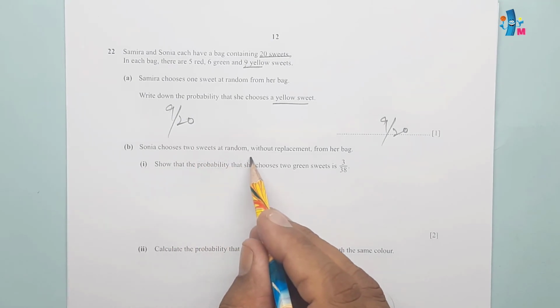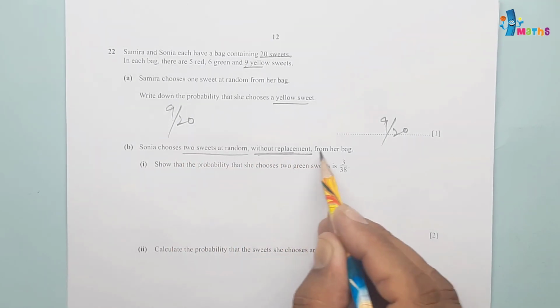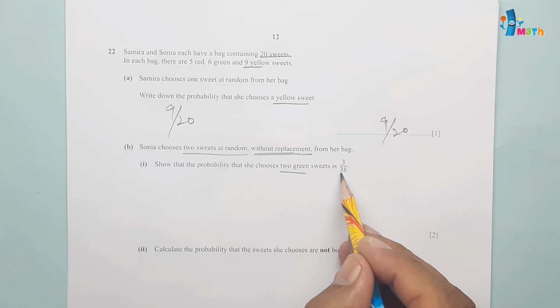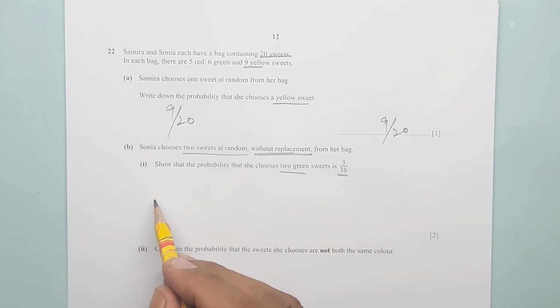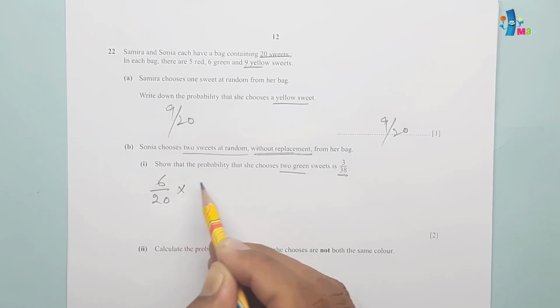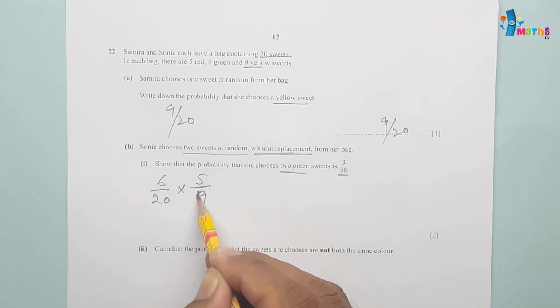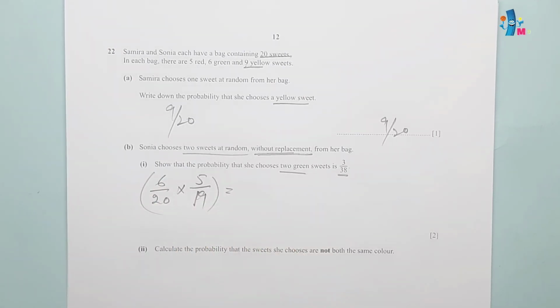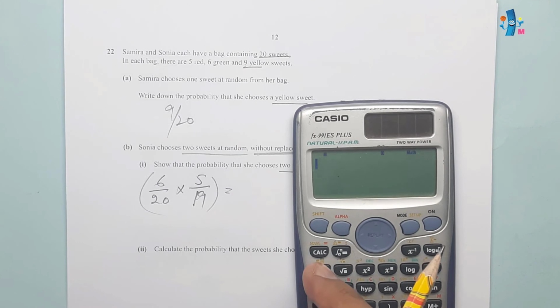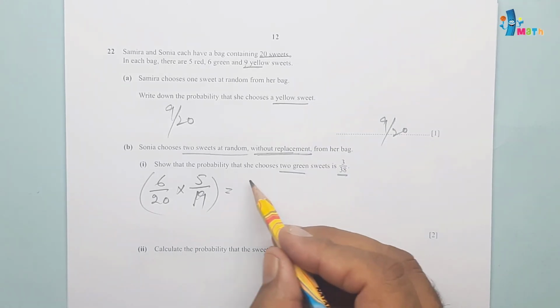Then B part, Sonia chooses 2 sweets at random without replacement. This is important. From her bag. Show that the probability that she chooses 2 green sweets is this one. So what we can do, we can write down the probability of getting green will be 6 out of 20, and the second green will be 5 out of 19 because without replacement. So if we multiply these two, we will get 6 multiplied by 5 over 20 multiplied by 19. This will be equal to 3 over 38, which is the answer required.